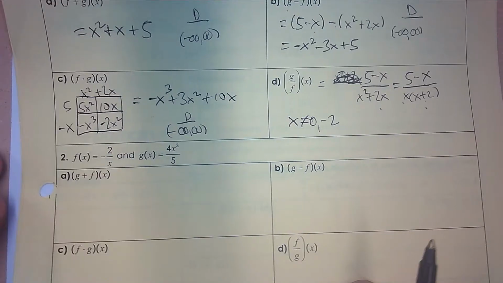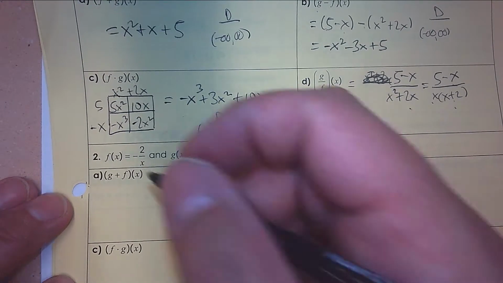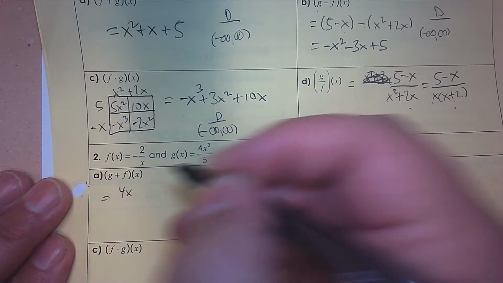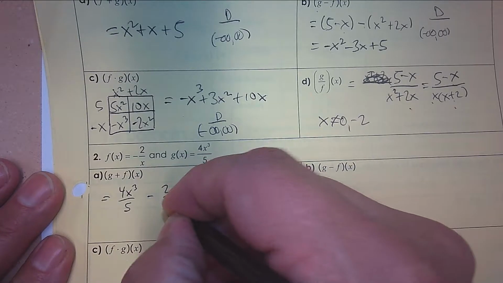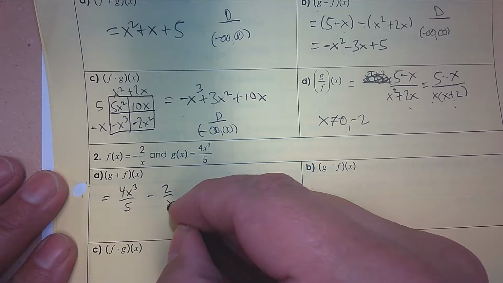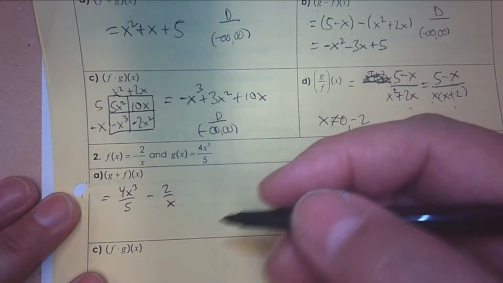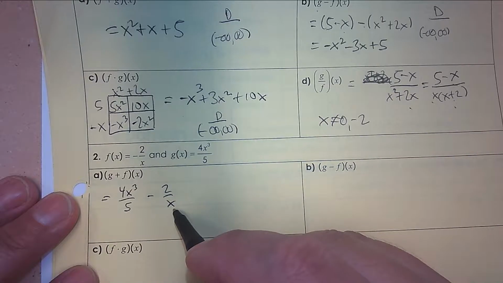So now we have some rationals and fractions, something more fun. Can you add them together? So g is 4x cubed over 5. f is 2 over x. Do you remember how to add when the denominators aren't the same? We need common denominators. So what does the second denominator have that the first one needs?